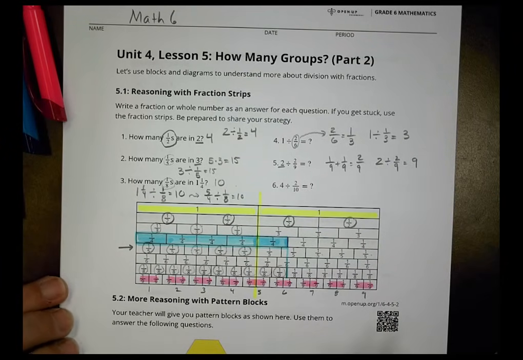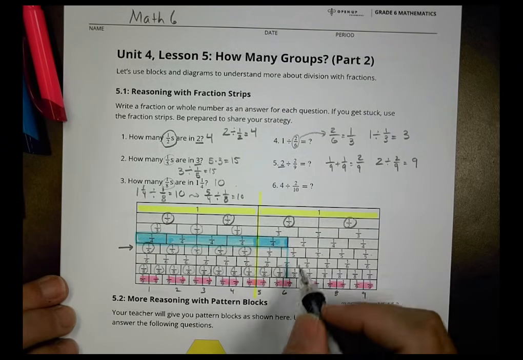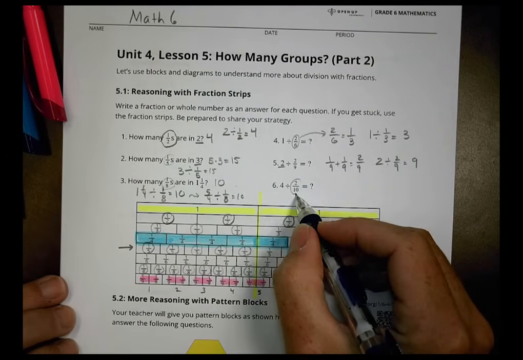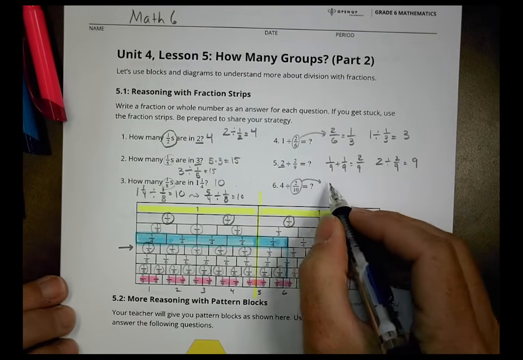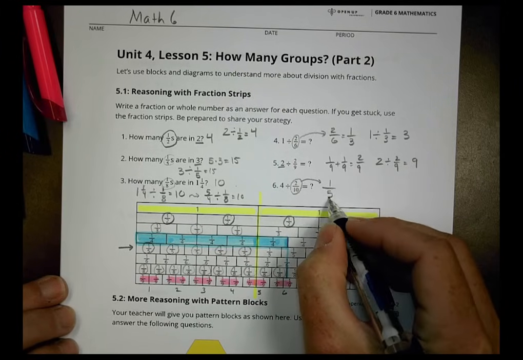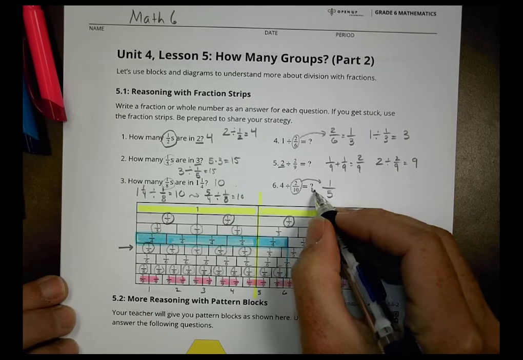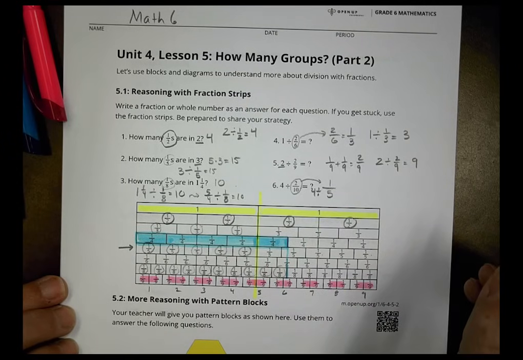Okay? And then finally, when we look at the last one here, we have 4 divided by 2/10. Now again, I don't see a 2/10 on here, but I could reduce 2/10 and say that 2/10 is the same as what? Can you reduce that? Yep, 2 goes into 2 one time, and 2 goes into 10 5 times. So we're thinking really about 4 divided by 1/5.